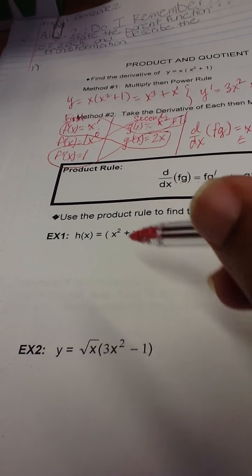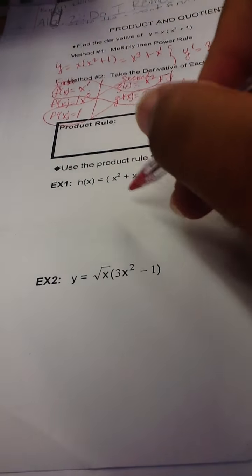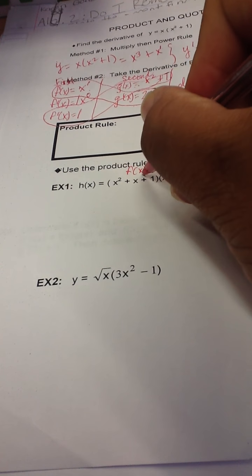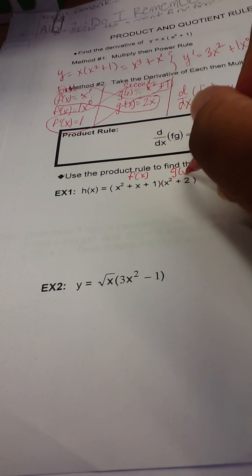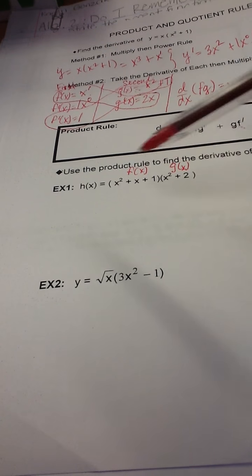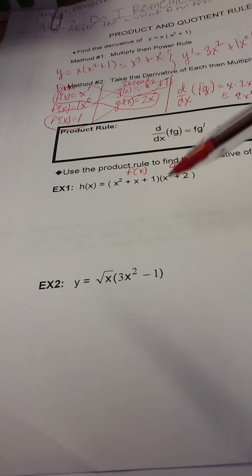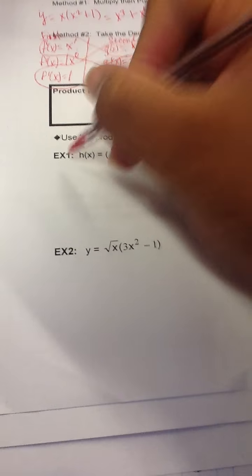So if I call this first parentheses f of x, this is going to be my f of x. And so then this second parentheses is g of x. And so what I have is I have these two functions, f of x and g of x, being multiplied. So that's how I know I can use the product rule. All right, so I'll look at each one separately. Let's look at the first function.